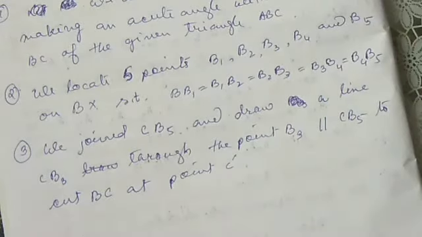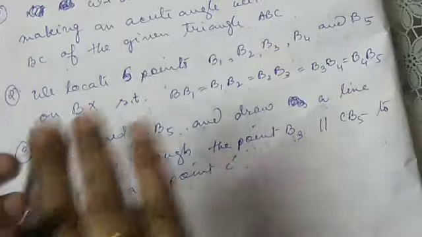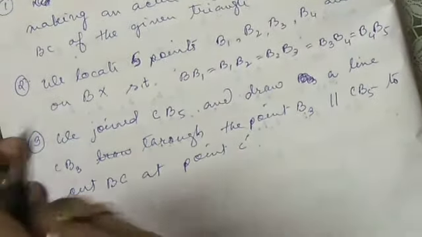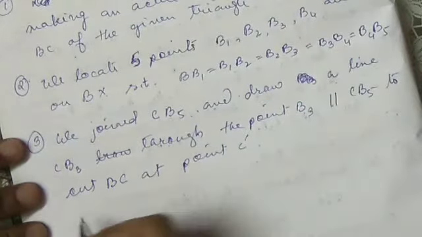See this. This is totally on you how you construct and how you write the steps of construction. Go on doing one step and go on writing that step accordingly.